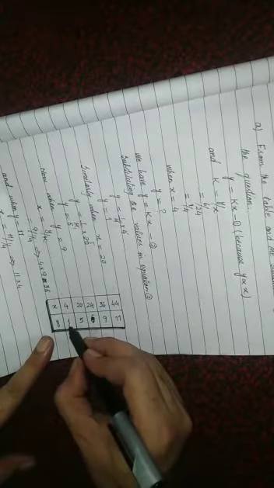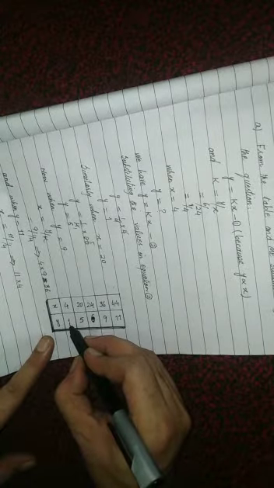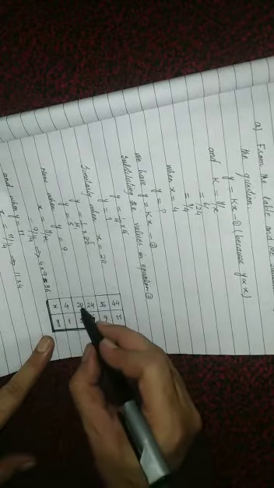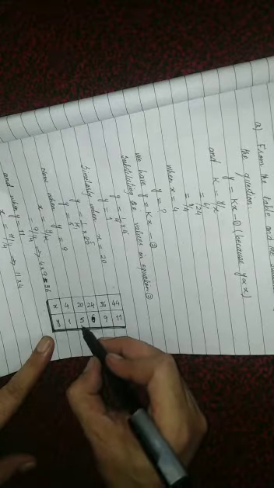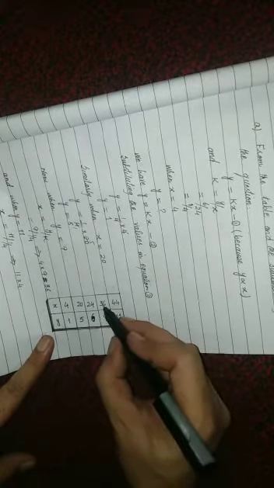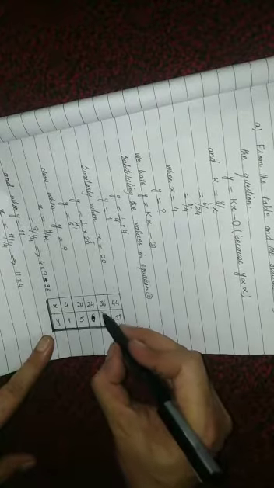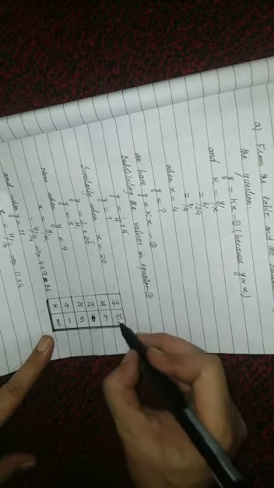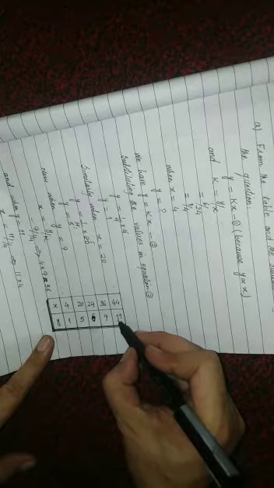So you can complete the table now in this way. When the value of x is 4, then the value of y will be 1. And when the value of x is 20, then the value of y will be 5. And when the value of y is 9, then the value of x will be 36. And if the value of y is 11, then the value of x will be 44.